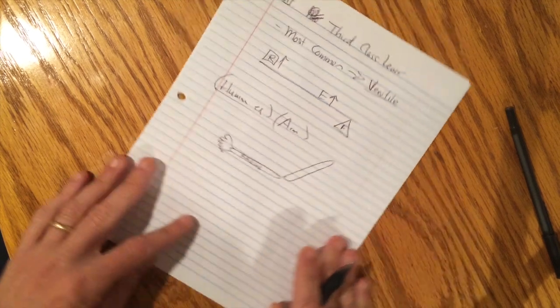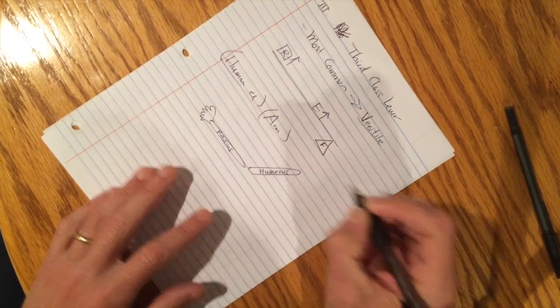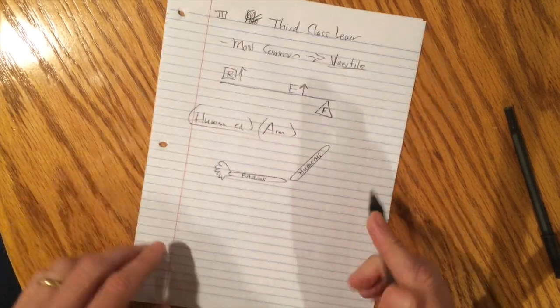I have the humerus. I'm going to turn that and write humerus on there. Are you laughing right now? Are you laughing? Because that's humerus. And it's humerus.